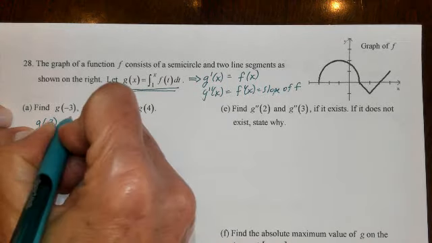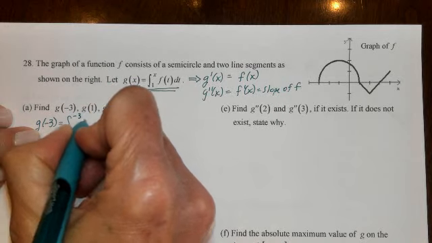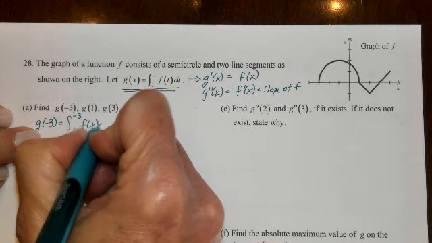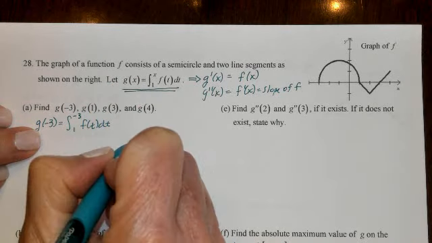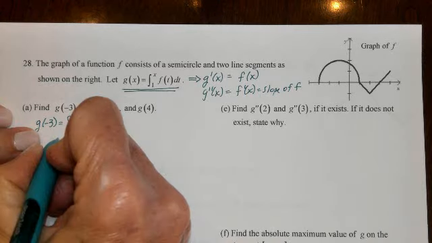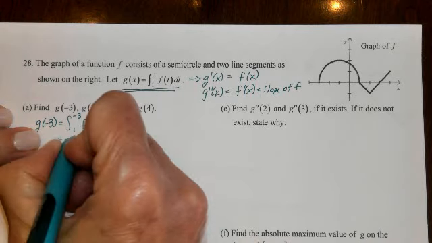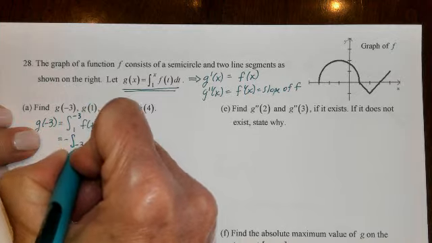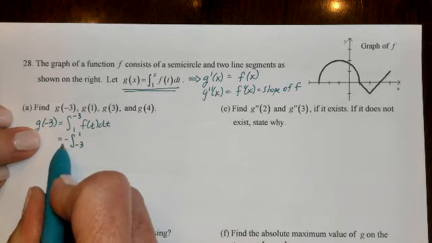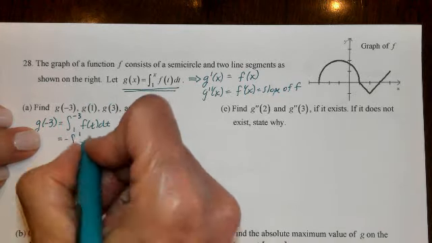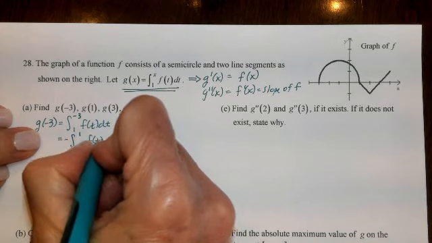So this will be the integral from 1 to negative 3 of f of t dt, right? And I notice that negative 3 is smaller than 1, so let's begin by switching that, make it negative 3 to 1, and then we have the negative integral of f of t dt.